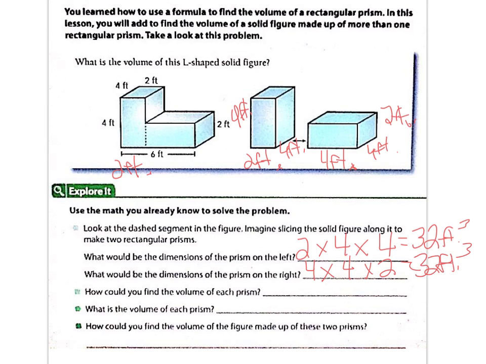How could you find the volume of each prism? Here's the cool part. All you do now that you have the volume is you add the two volumes together to get the volume of this entire figure. Okay? What is the volume of each prism? And you know what? I'm going to go back, I got a little ahead of myself there. How do you find the volume of each prism? Length times width times height.